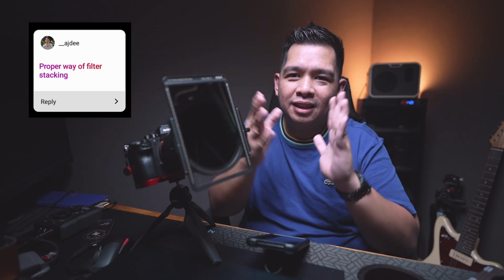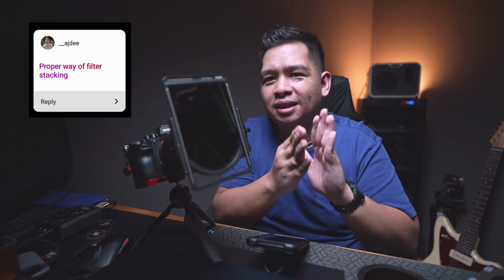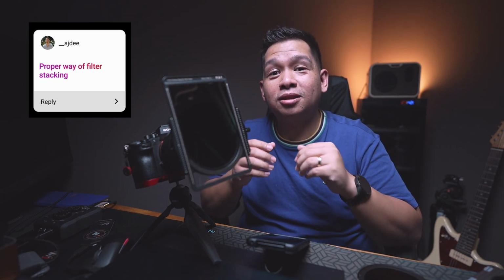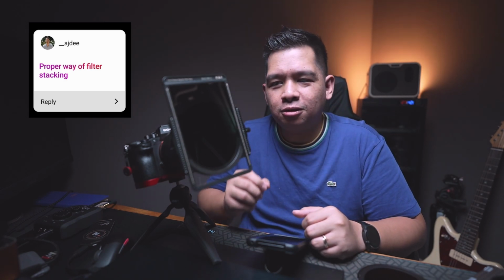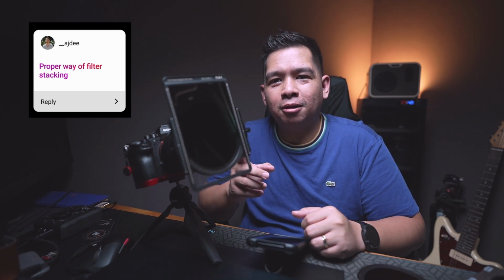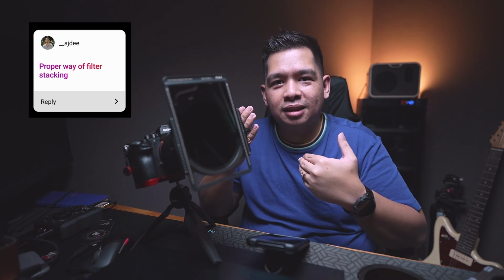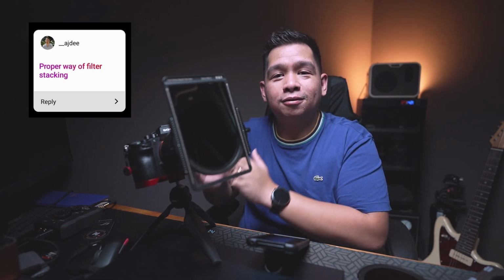So if you put maybe 5, 6, or 7 layers of glass, then there is, of course, going to be a considerable amount of effect on the image quality. And of course, you also have to be wary about the vignetting that comes from the multiple layers of filters, and that depends on the lens that you're using.